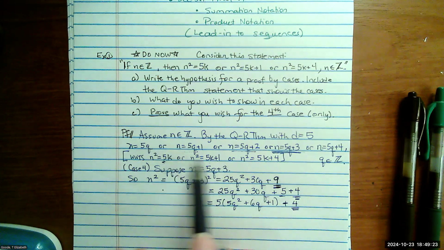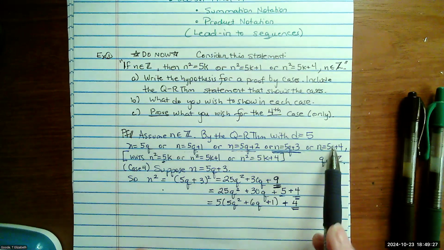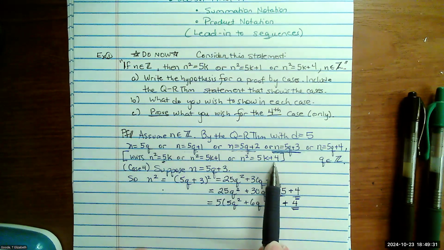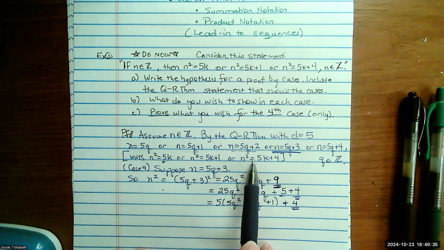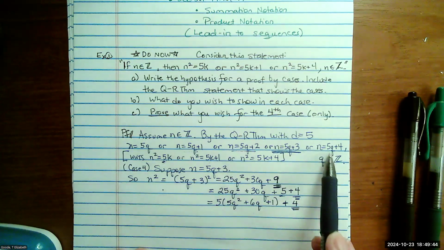So don't confuse your wish with setting up the cases, okay? Even though the wish doesn't include a possibility of getting a remainder of 2 or 3, that wish is a statement about n squared. It's not a statement about n, okay? We have to look at all the 5 different possible ways that n can be expressed.